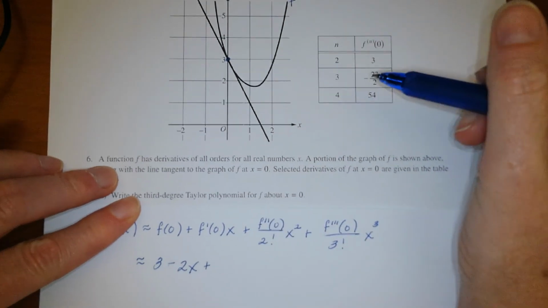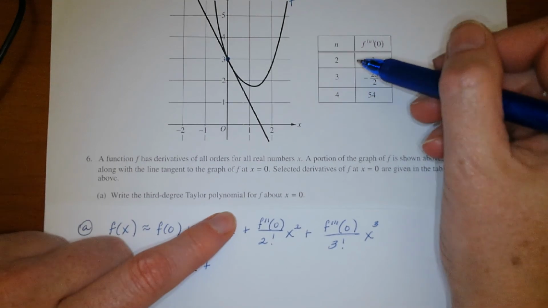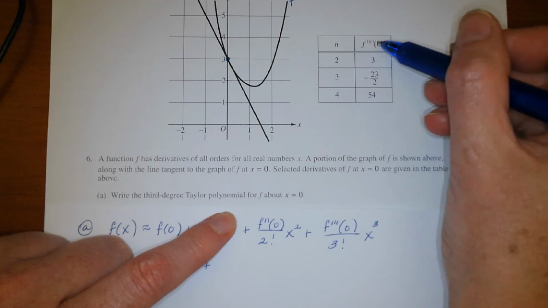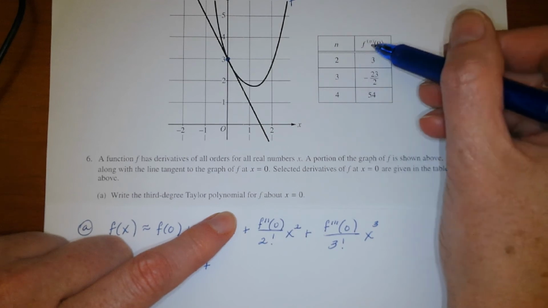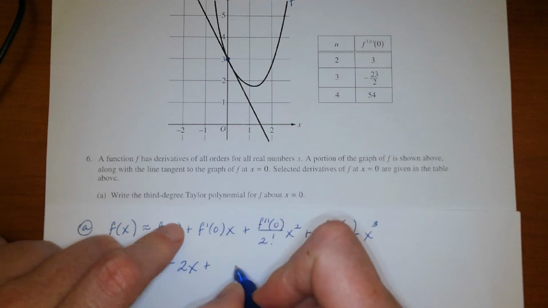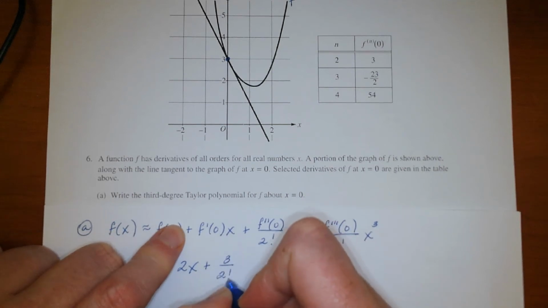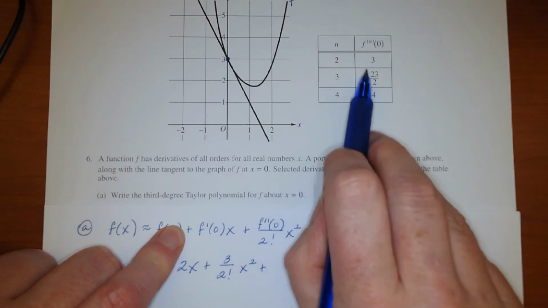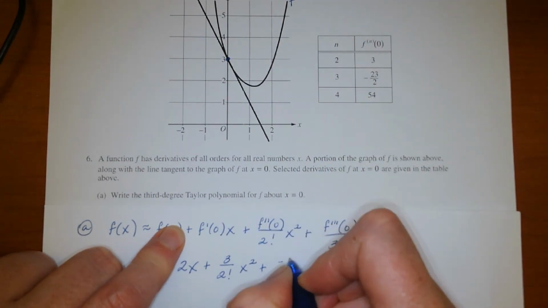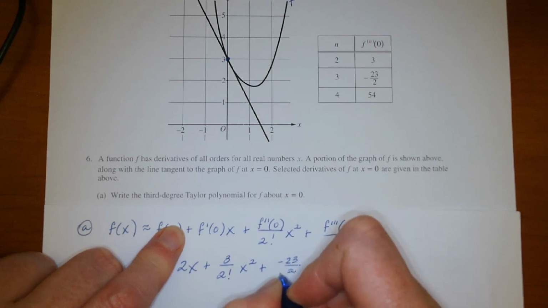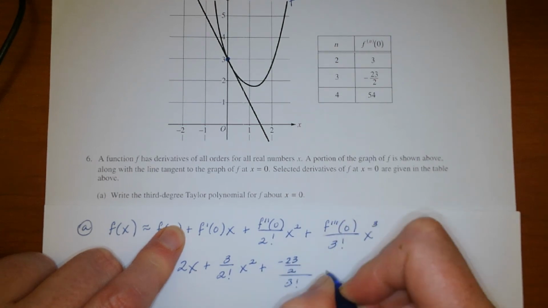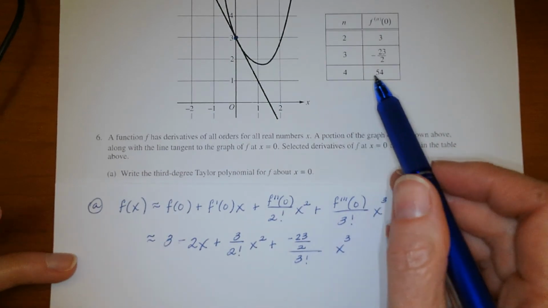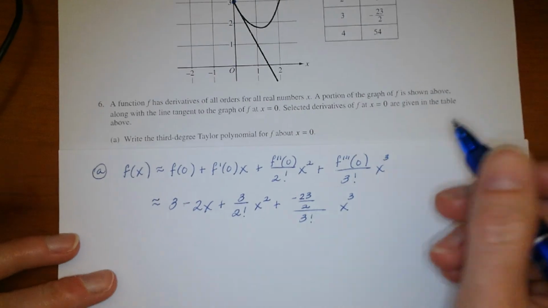And then the table over here is how we'll get the other derivatives. So according to the table, when your n means the number of derivatives, you can tell because it's in parentheses. So your second derivative at 0 is 3. And your third derivative at 0 is negative 23 over 2. Like so. And they gave you one more row, which I think we end up using later in the problem, but for now we wouldn't need it.